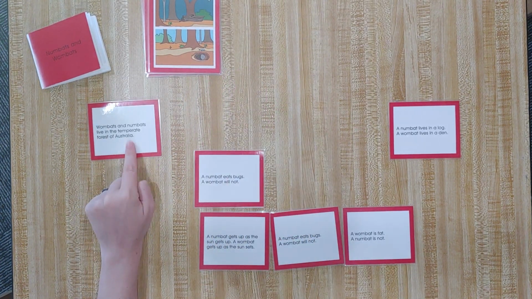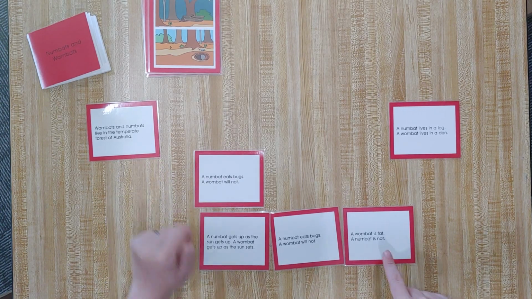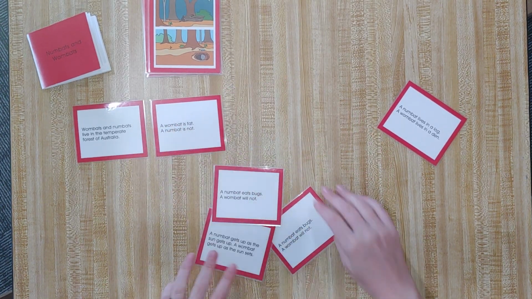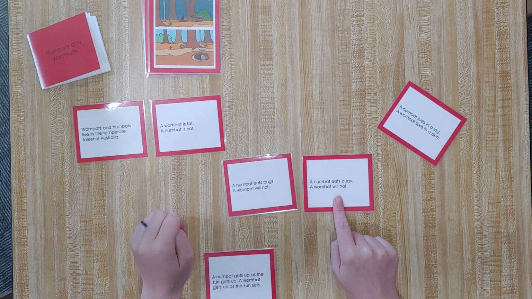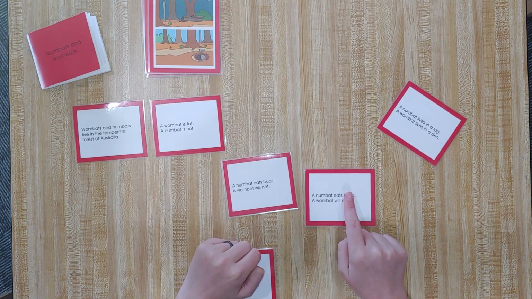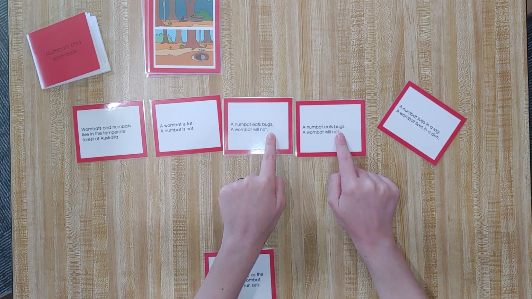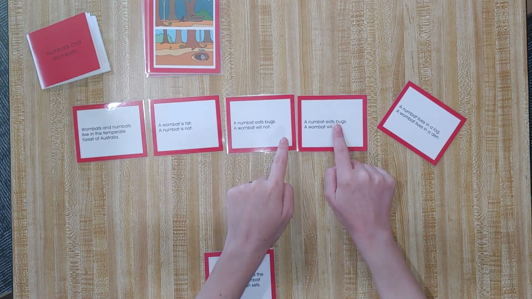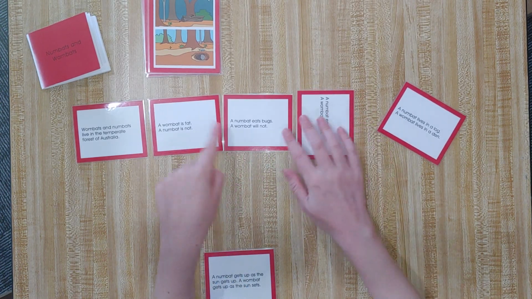All right, Australia, the size of their bodies. A wombat is fat, a numbat is not. What they eat, and I remember that bugs came before buds. Although here it looks like I have two that say bugs. Someone must have mixed up this set. I'll have to fix it before we send it. Let's pretend this one is the buds one.